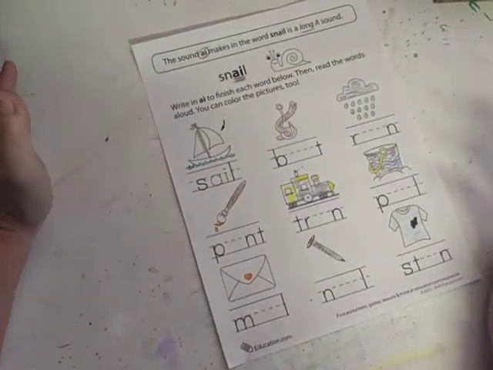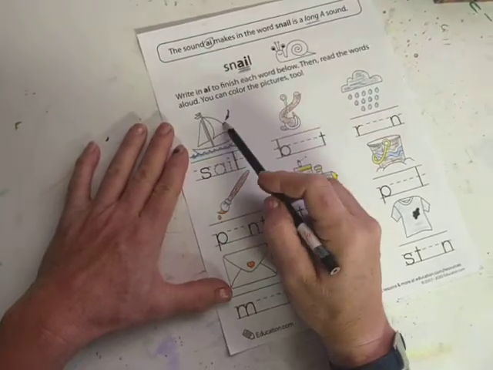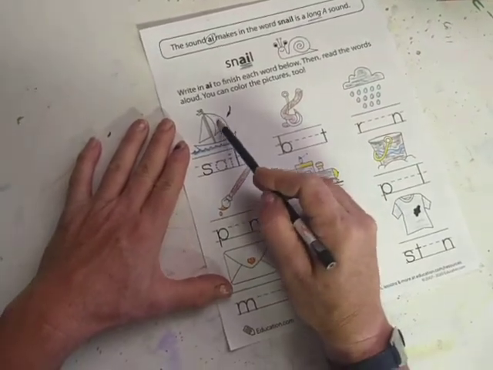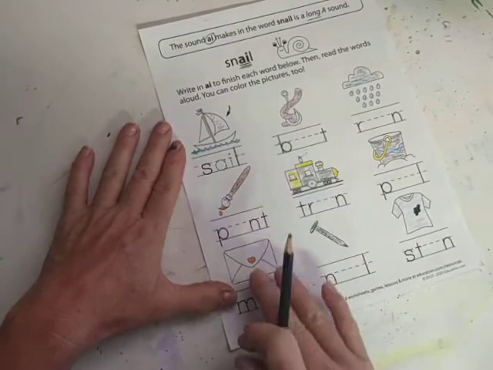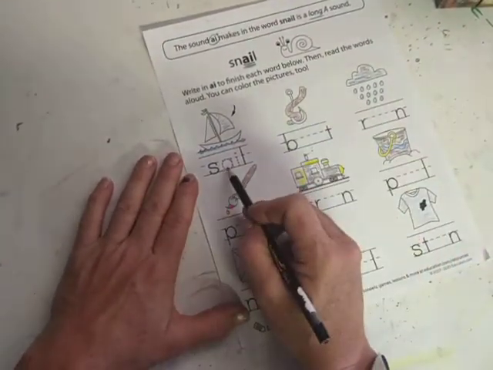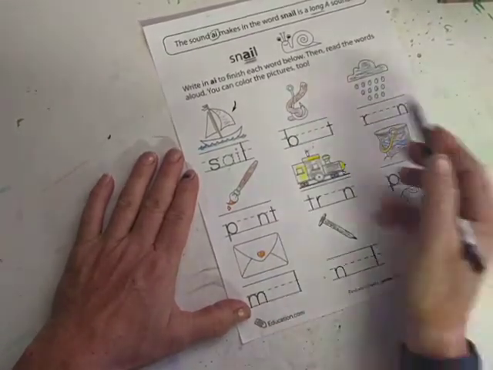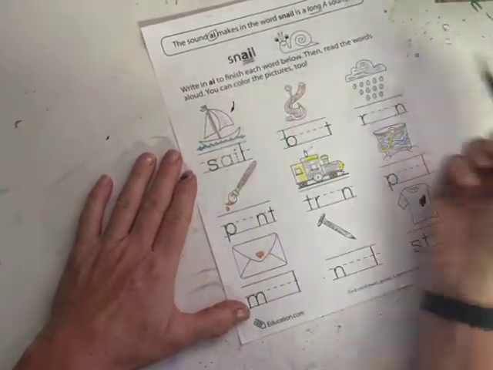Okay, so like this right here, it's a sailboat, but the arrow is pointing at what? It's pointing at this part here. So that's a sail. So what we need to do on our line is just fill in the letters to make the words, and the letters we're using are AI. So we're going to be learning some new sight words too.